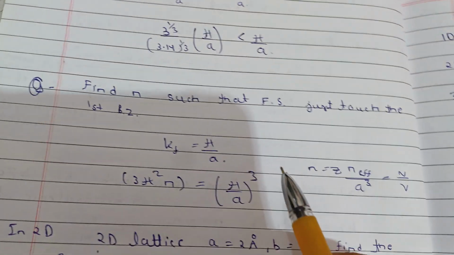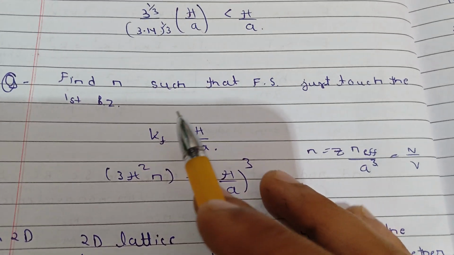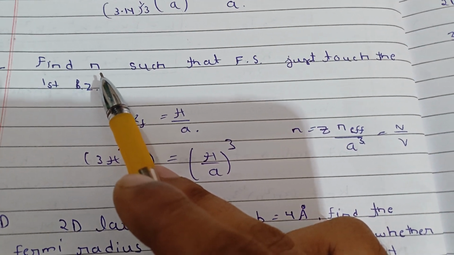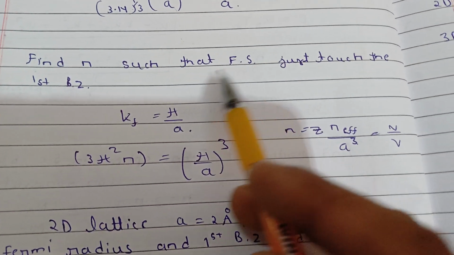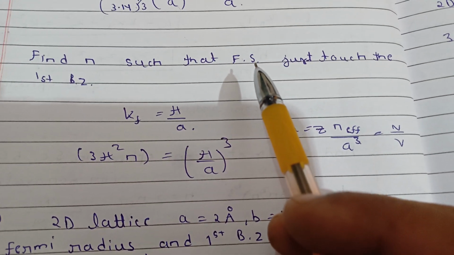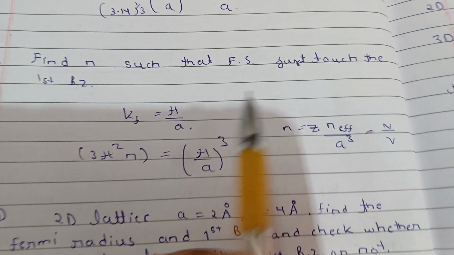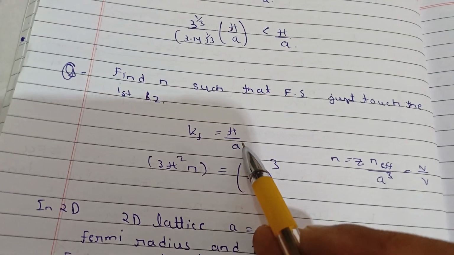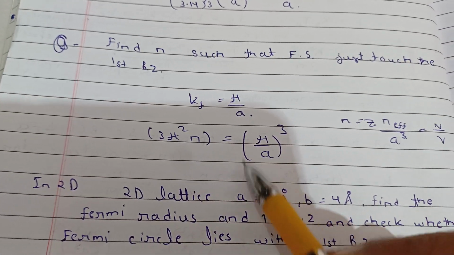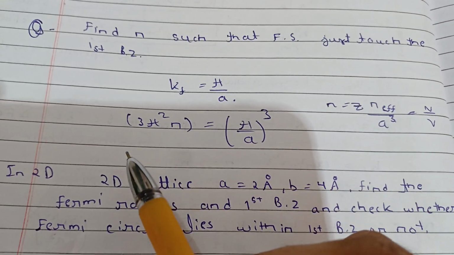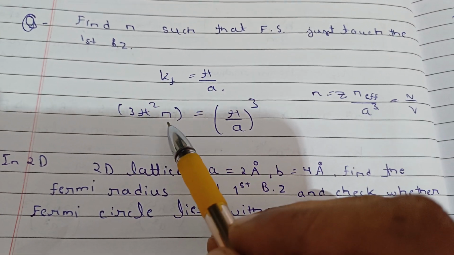Now this kind of question can also be asked: find n such that the Fermi sphere just touches the first Brillouin zone. So we need to find n, the concentration of electrons, if the Fermi sphere touches the first Brillouin zone. The radius will be kf, and if it is just touching, this radius should be equal to pi by a. So we'll just substitute the values. kf equals pi by a, and kf is (3 pi squared n) to the power 1/3, so (pi by a) cubed. From this equation we can find n directly.